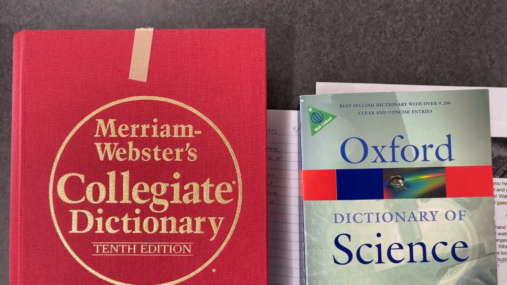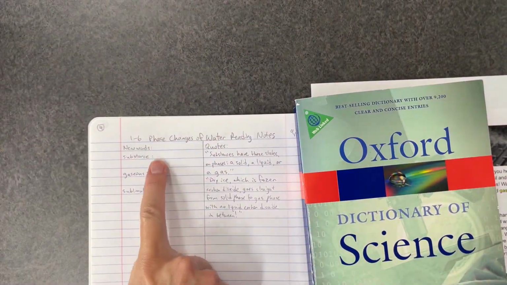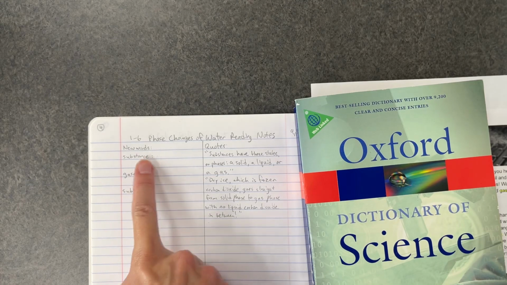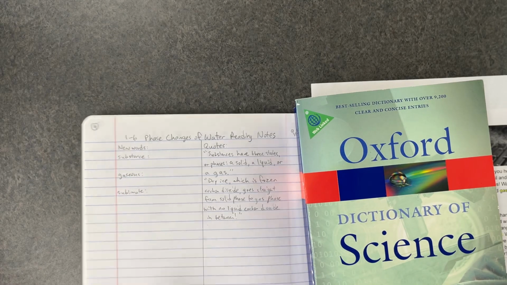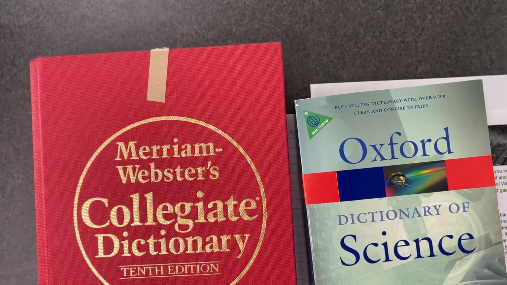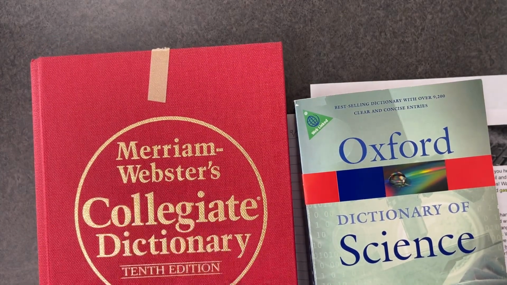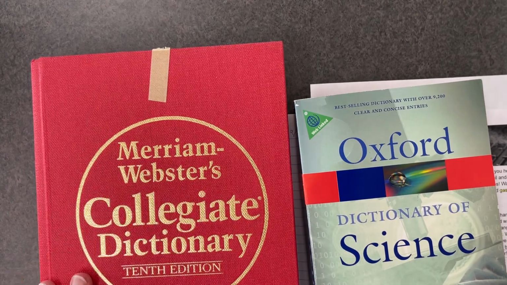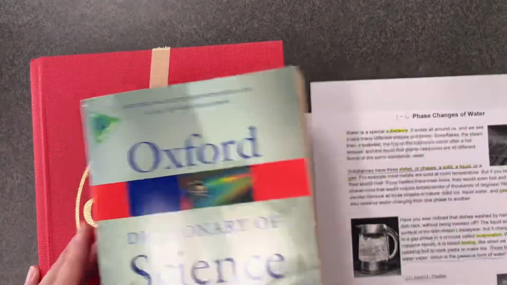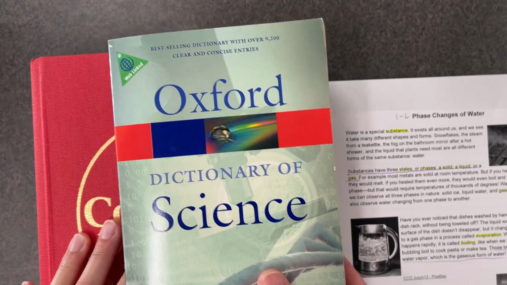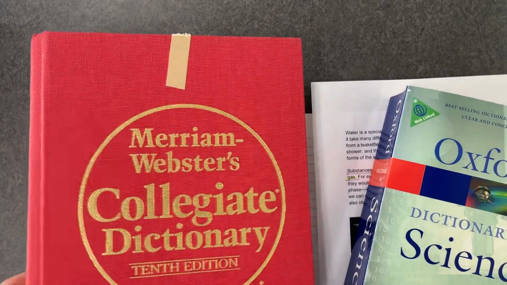And we're back. So students, we are trying to fill in our new word section here. We have substance, gaseous, and sublimate. We're going to do our best to find the definitions here in this dictionary. This is the dictionary that we have in our classroom. And if we can, then hopefully in my dictionary of science, we can find the science word.